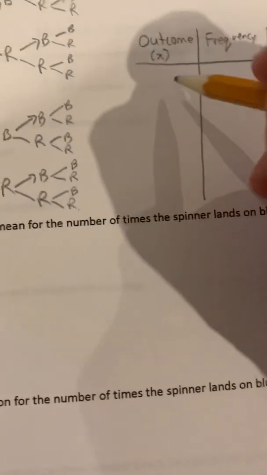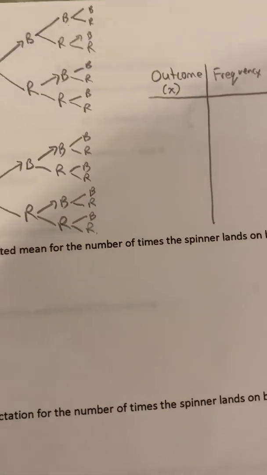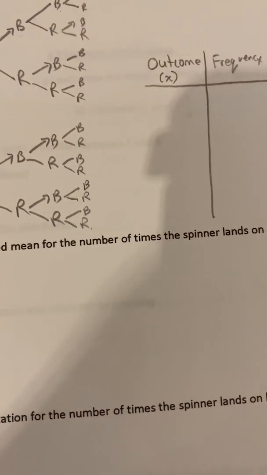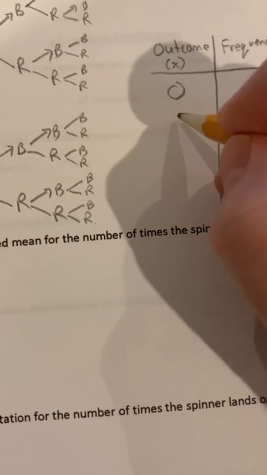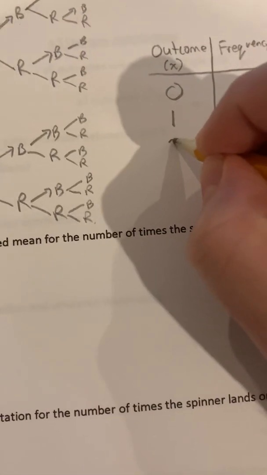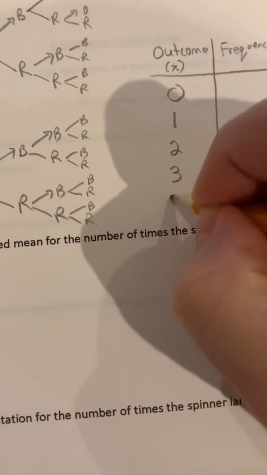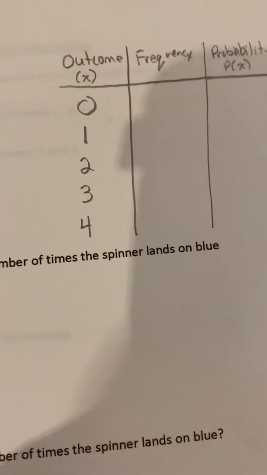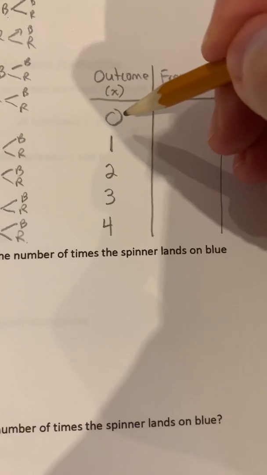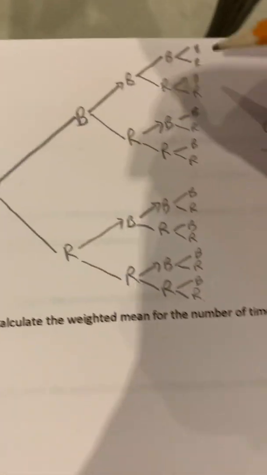So our outcomes, when we spin the spinner 4 times, and the question says for blue, we could have 0 blues. We could have 1 blue, 2 blues, 3, or 4. So those are different outcomes. Okay, and now we just want to do, well, how many times will it occur: 0 blues, 1 blue, 2, 3, or 4? Okay, so I'm just going to label them here.